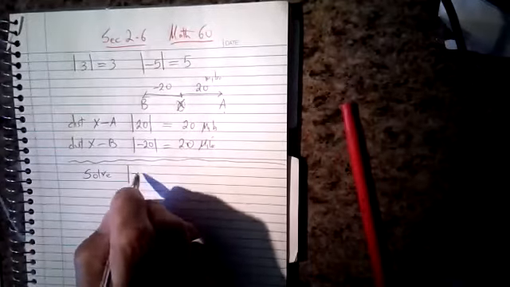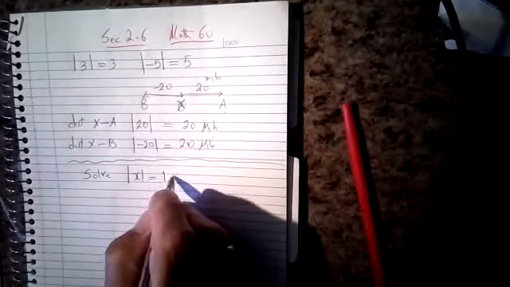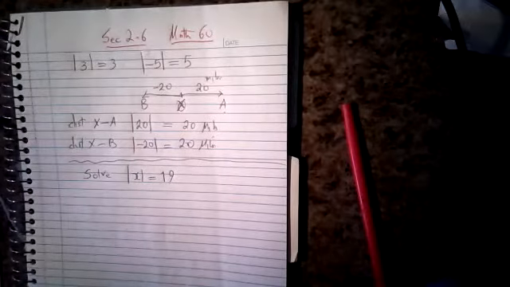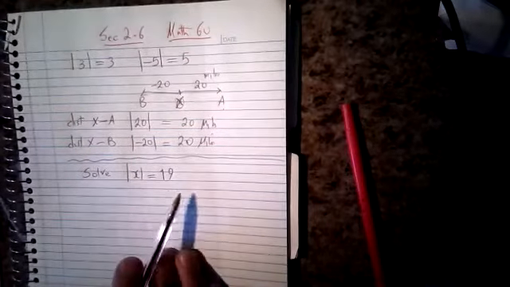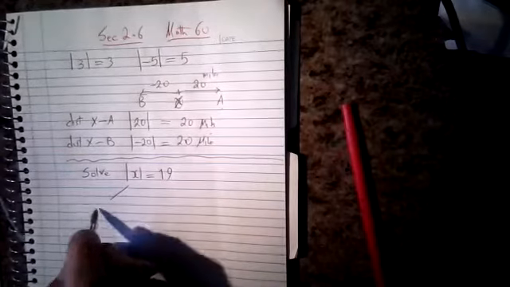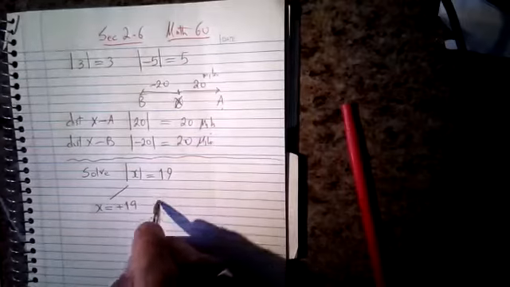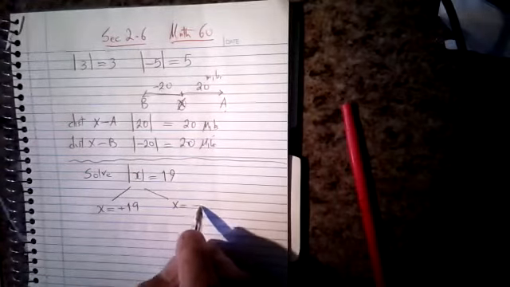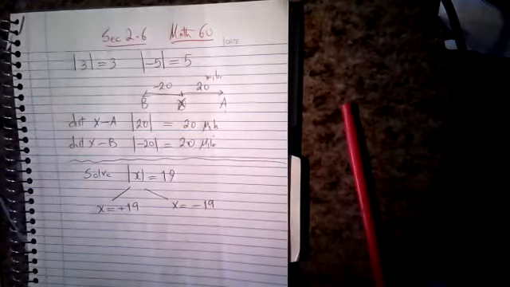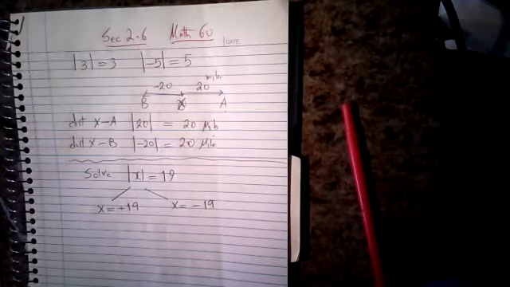So now we want to know how to solve equations, like solve absolute value of X is equal to 19. Absolute value of what number is 19? There are always 2 possibilities: positive 19 and negative 19. Both numbers give you 19, right?